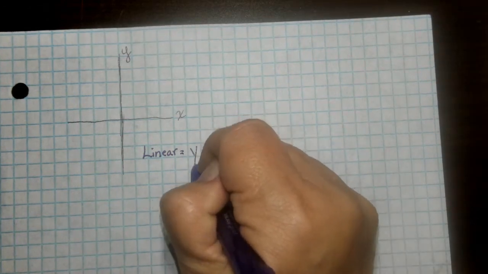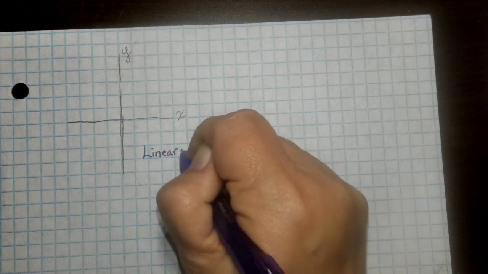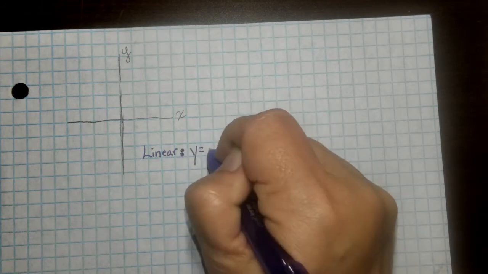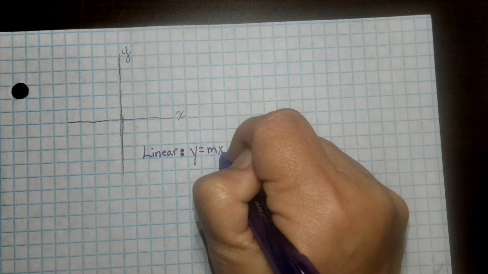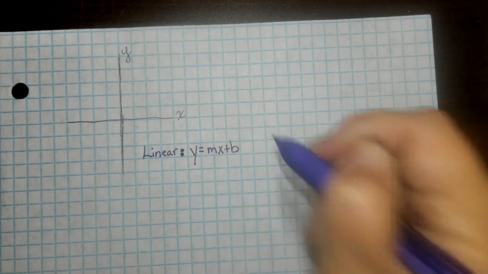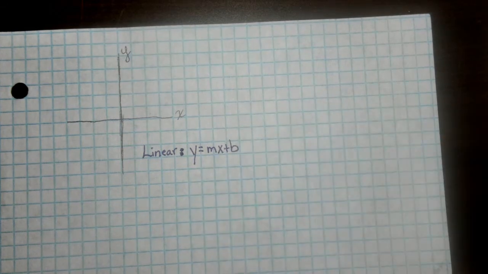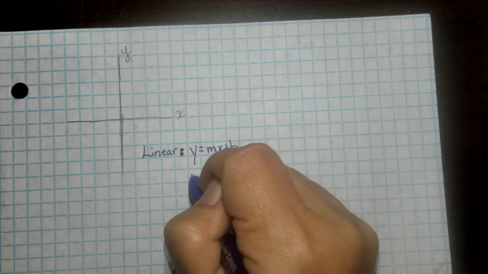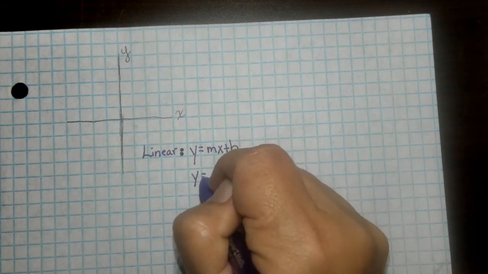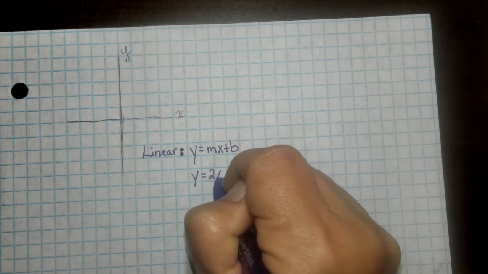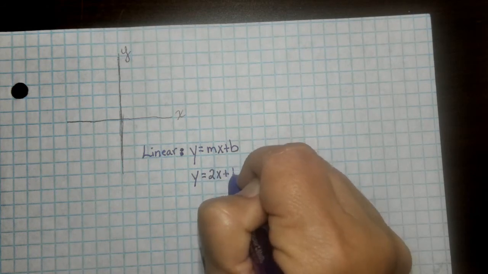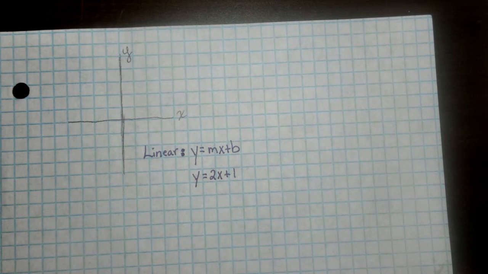And it usually goes y equals mx plus b. We call that slope-intercept form. So if I have y equals 2x plus 1, this is the example that I'm going to graph. Let me give you a minute to write that down.